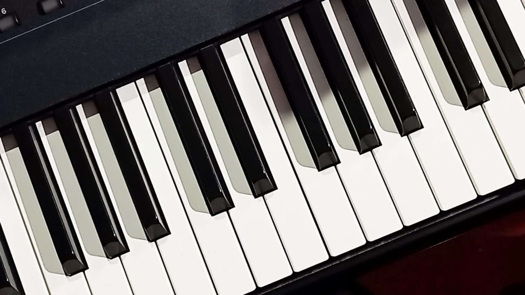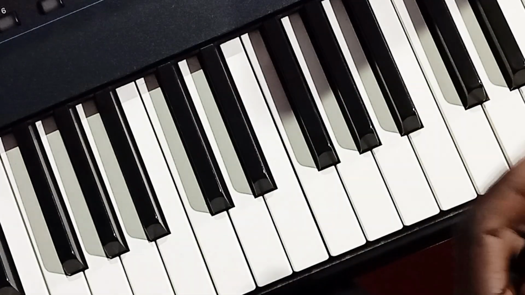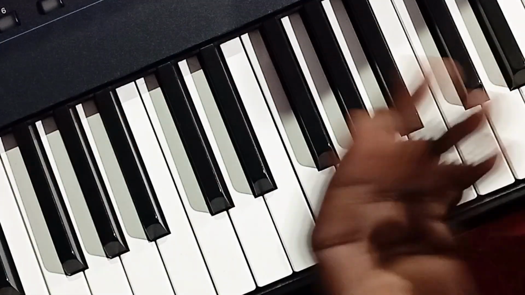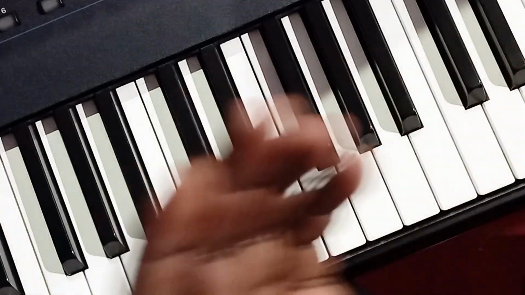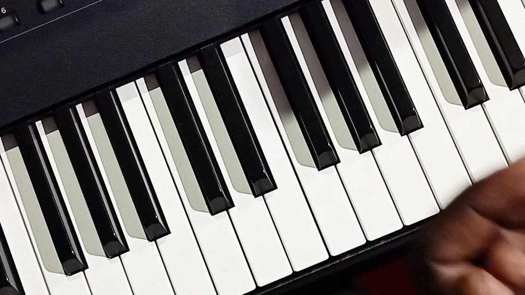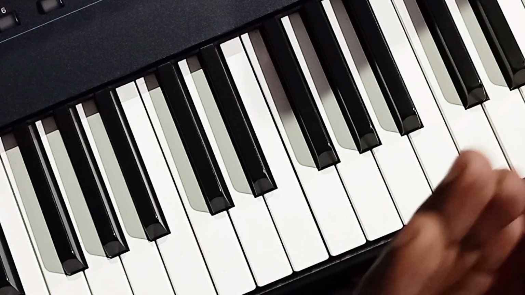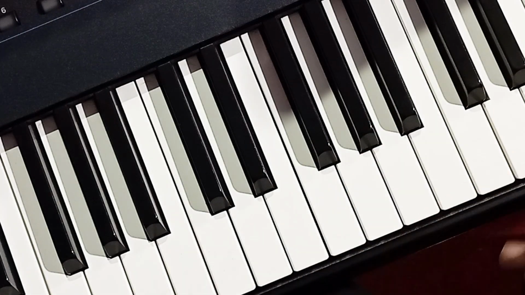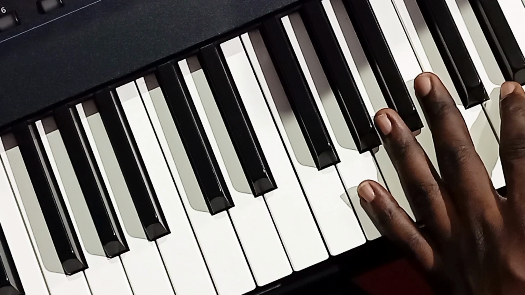So right hand, finger number 1 on G, then A. So this is our 1, 2. This is how it's going to be, 1, 2 per bar. 1, 2, 1, 2, 1, 2, 1, 2, 1, 2. So that is the rhythm. That's how the rhythm is going to be going. So let me play through and you will get how it sounds.